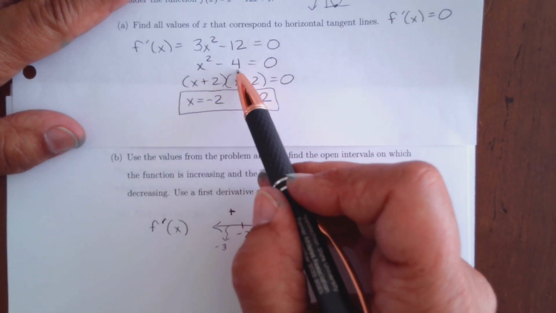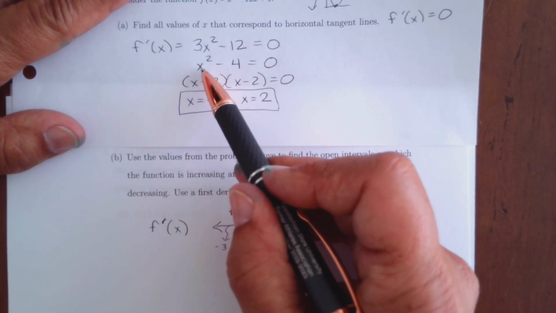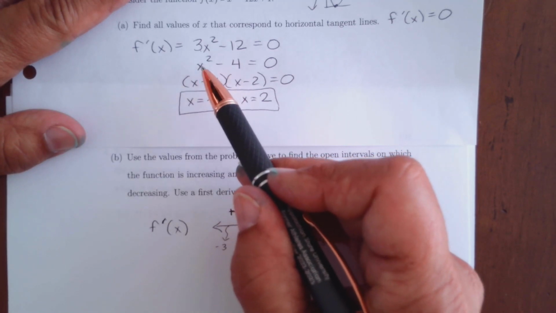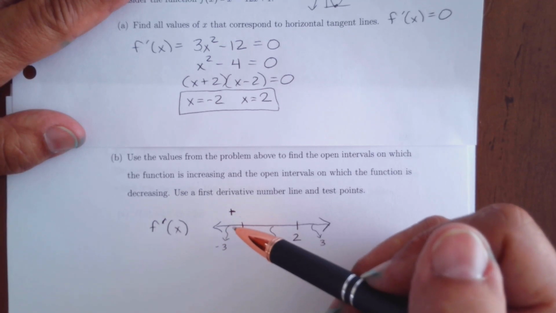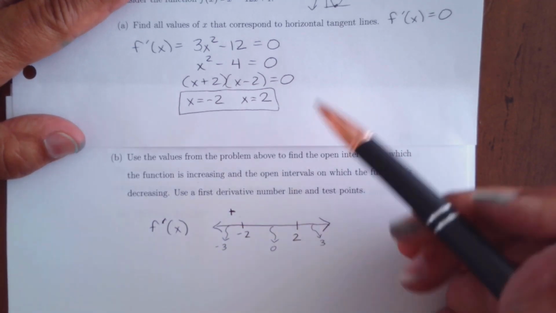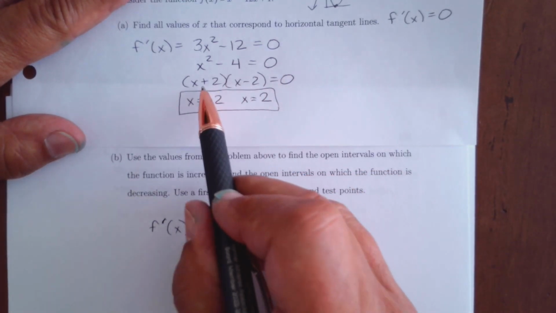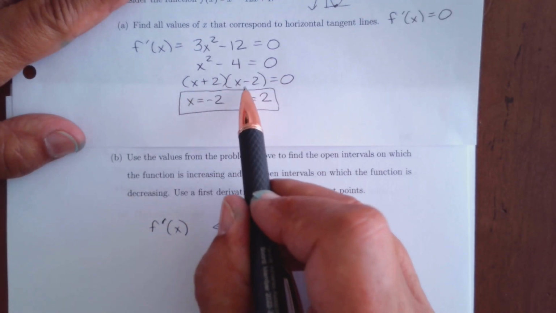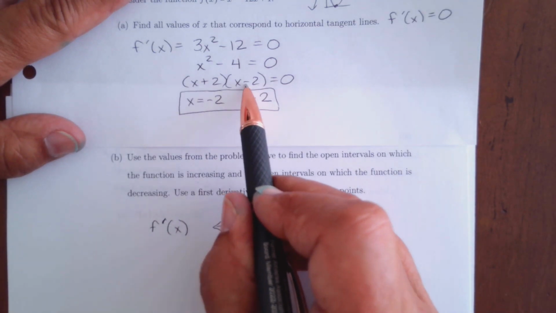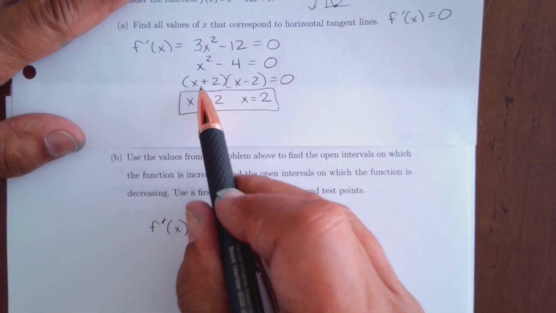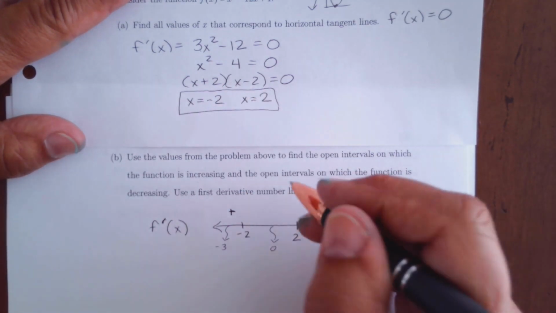If I put it in here, just be careful. Negative 3 squared is positive 9, and 9 minus 4 is 5. That's a positive number. Same thing. All right, then I'm going to try 0. If I put 0 in here, I get 2, and this is negative 2. When I put 0, 0 plus 2 is 2. 0 minus 2 is negative 2. And 2 times negative 2 is a negative number.